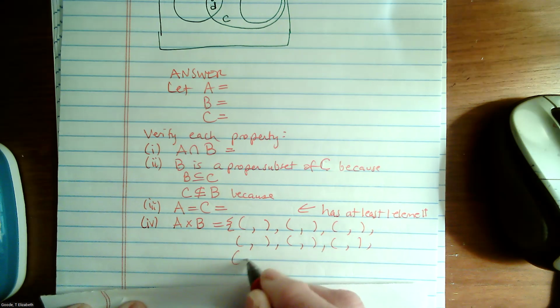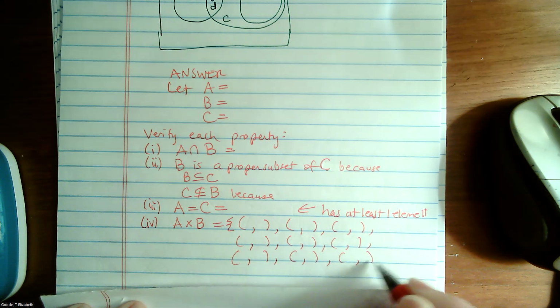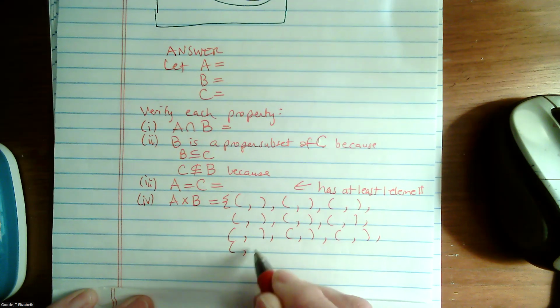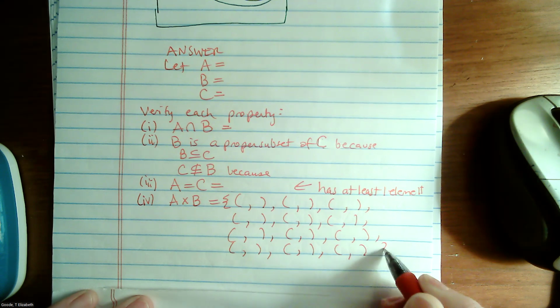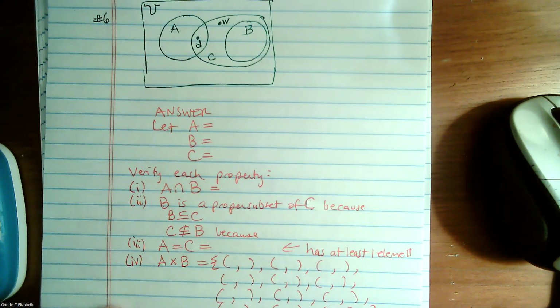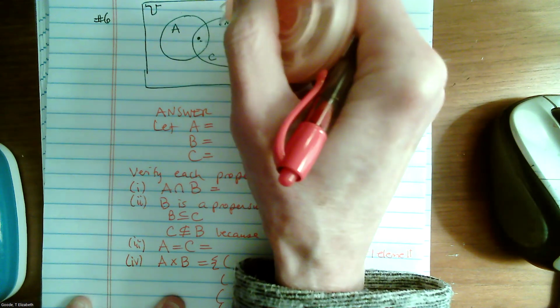Does that make sense? Yeah, so I'm just drawing the meta symbol. Basically, I'm going to find sets: what A equals, what B equals, and what C equals, to verify each and every property.